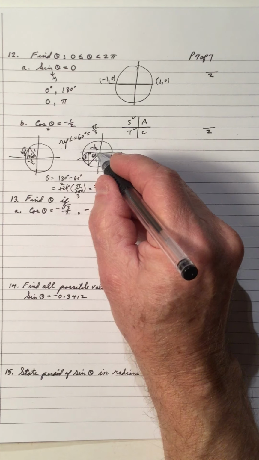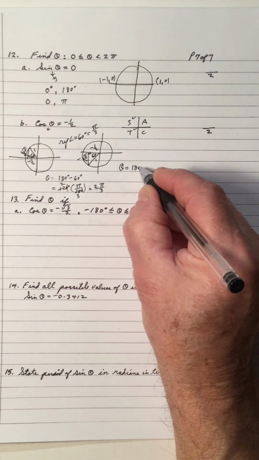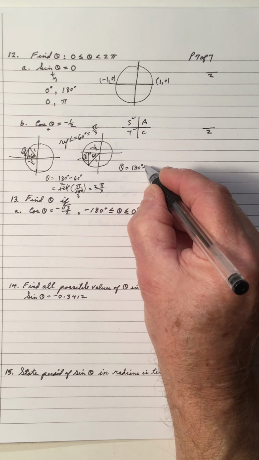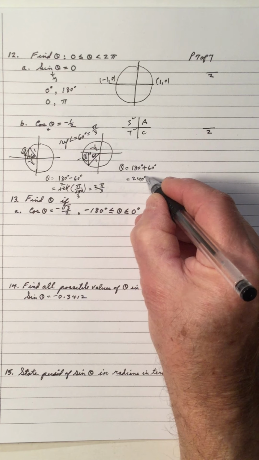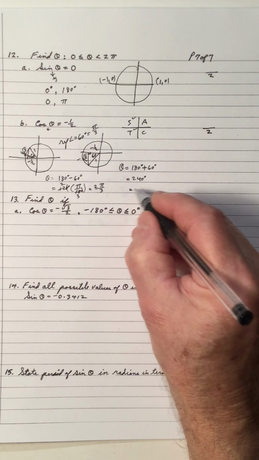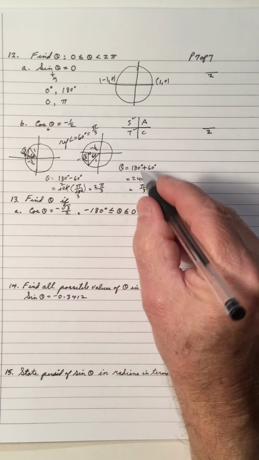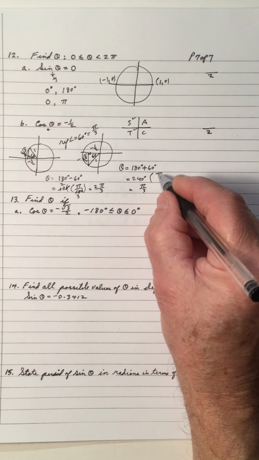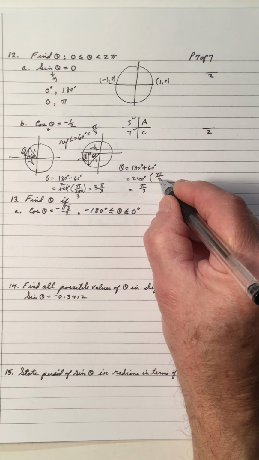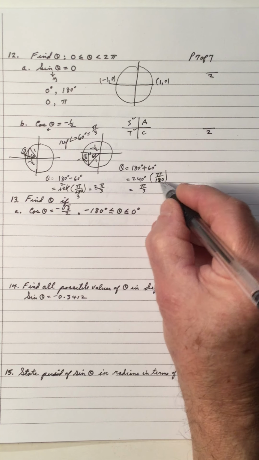And let's do this quadrant. And again, theta is, for the third quadrant, 180 plus the reference angle of 60. So it's 240 degrees. And 240 degrees, again, the reference angle is pi over 3, so this is going to convert to a multiple of pi over 3. So let's just check it out. Pi over 180 is what I'm multiplying by.